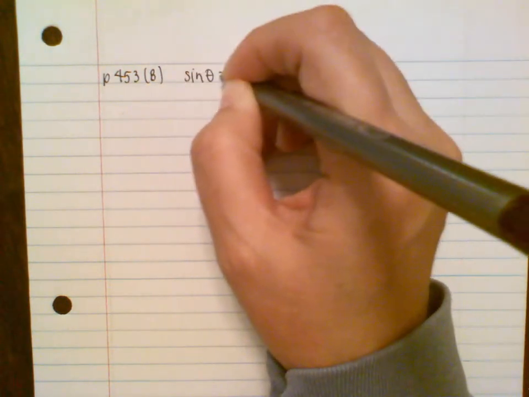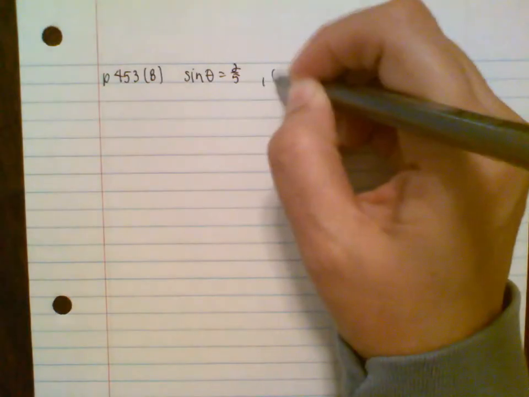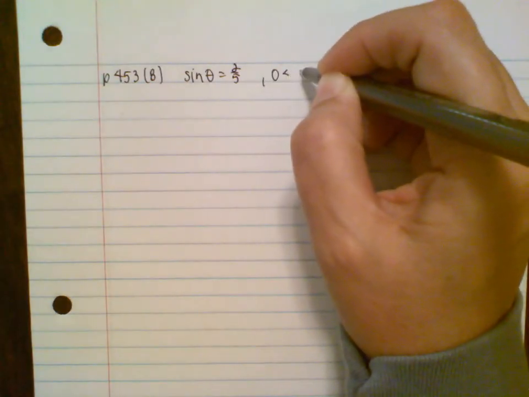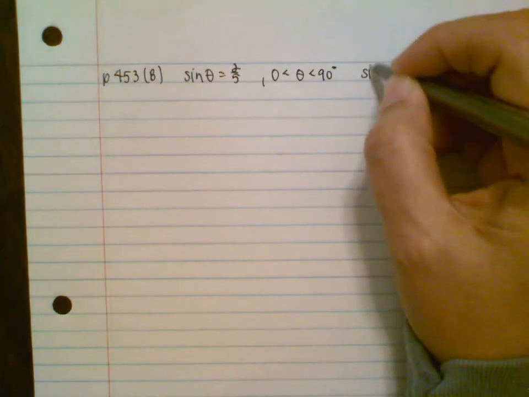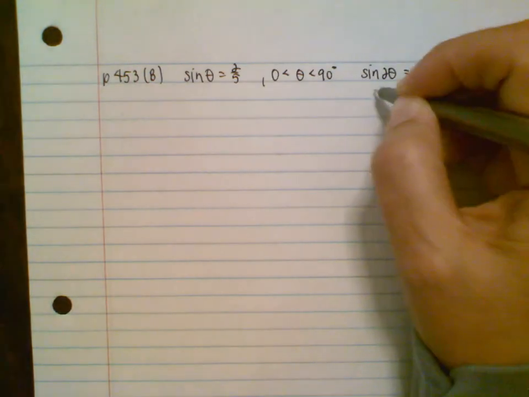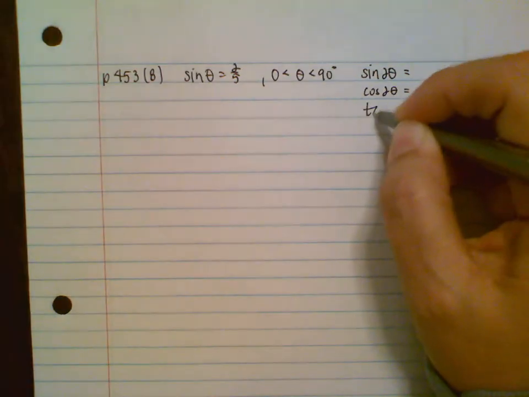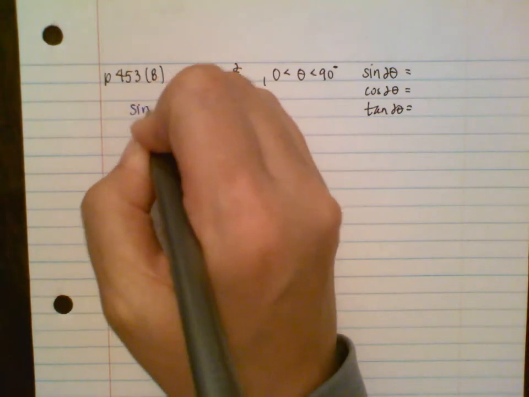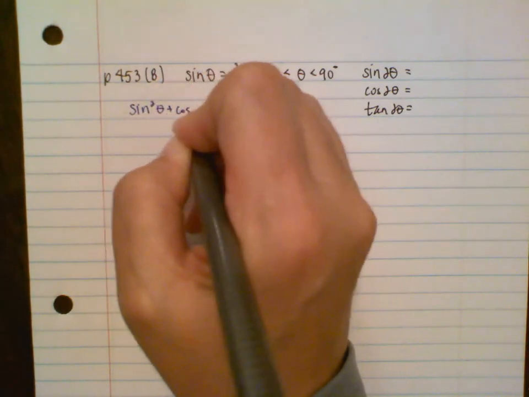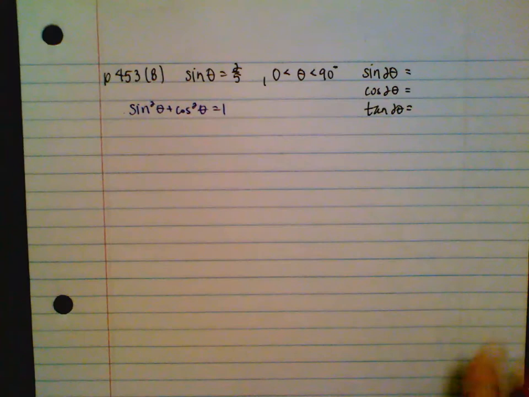The sine of theta is 2/5. Again, we're bound by the first quadrant, so I need to find all my double angles. All right. So we have to find the cosine. Well, here's what I know. I know that sine squared theta plus cosine squared theta equals 1.